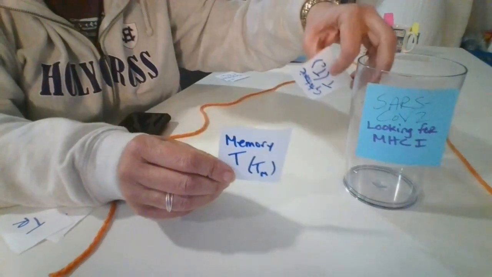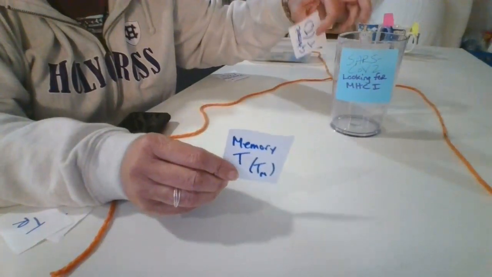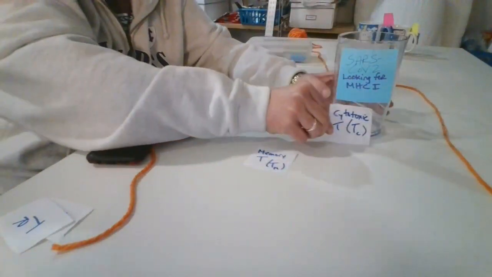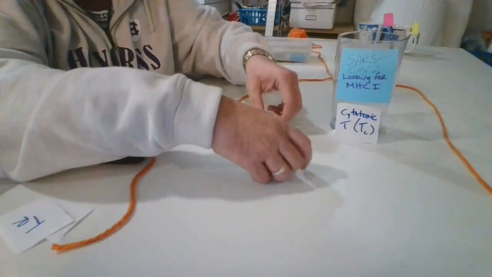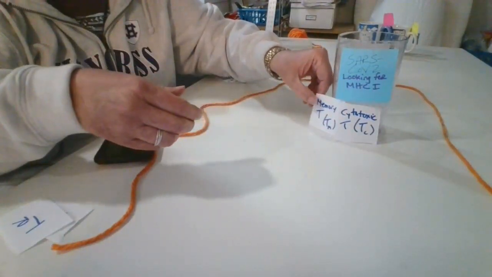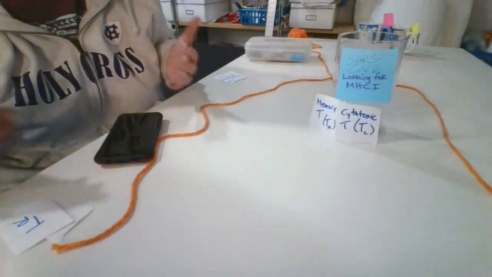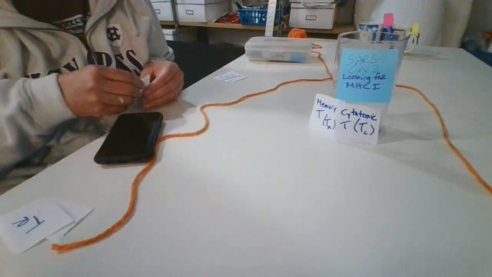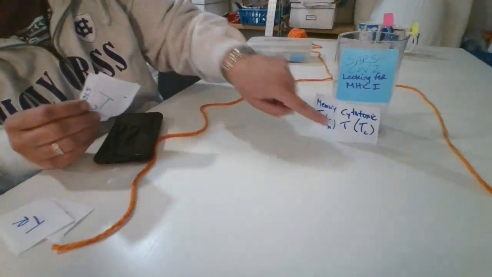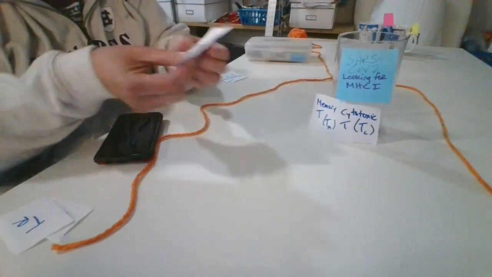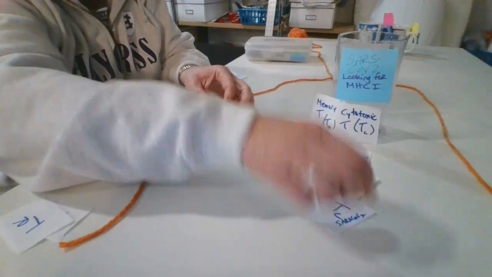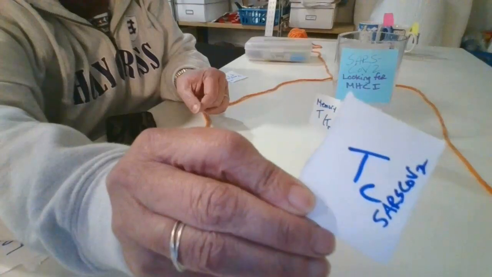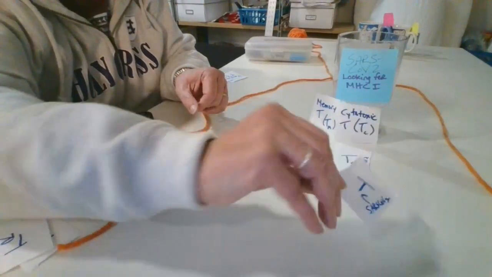Now the very last step in this is that these T cells can't stand alone. One T cell does not make an army. So these T cells are now going to go through cloning, which is the scientific way of saying they do cellular photocopying or have babies. So this cytotoxic T cell, when it clones, makes a bunch more cytotoxic T cells that are specific for that antigen, in this case SARS-CoV-2.